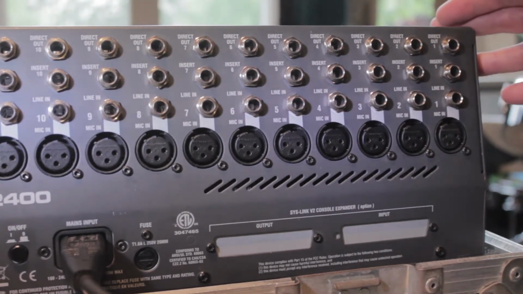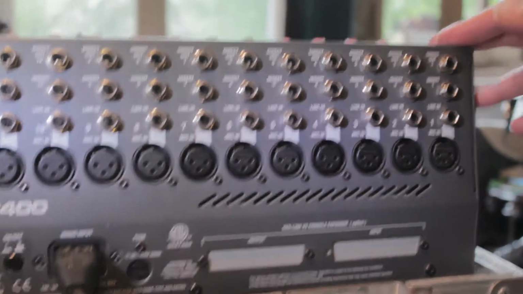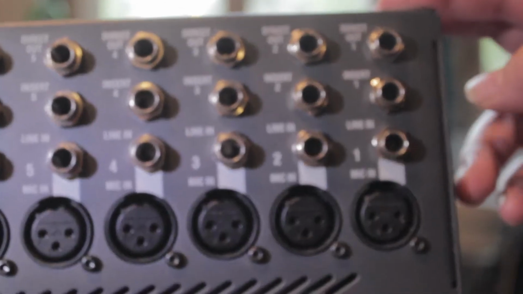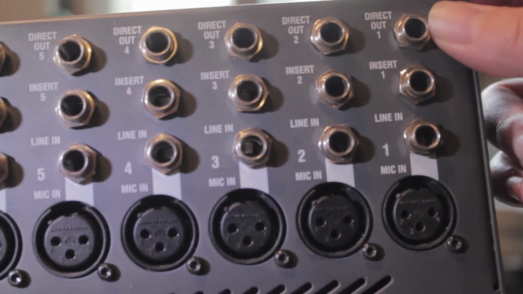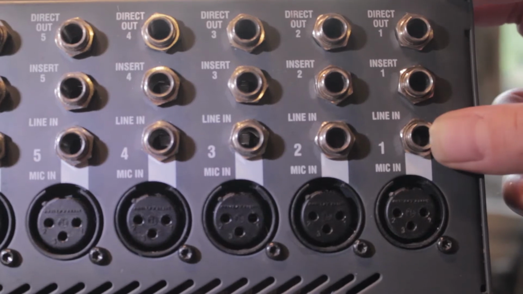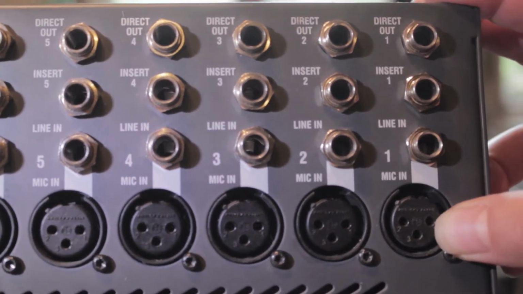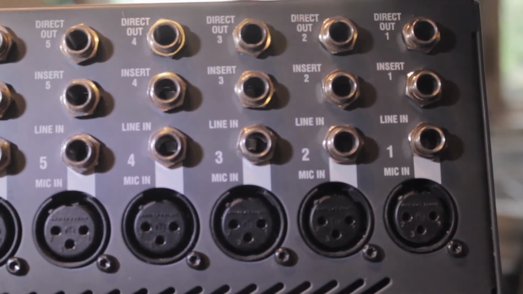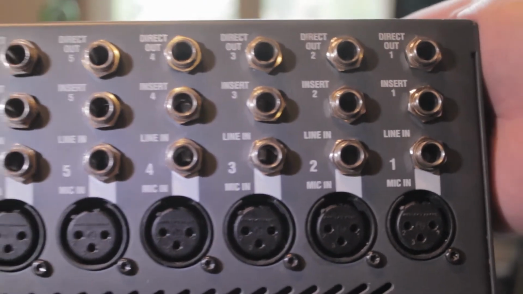So I would like to focus on channel number 1. Here we have a direct output, insert, line in, and mic in. And as we can see, it's exactly the same in the 23 other channels.